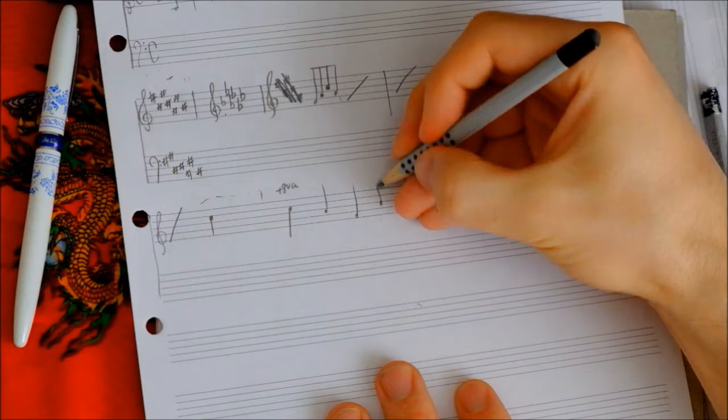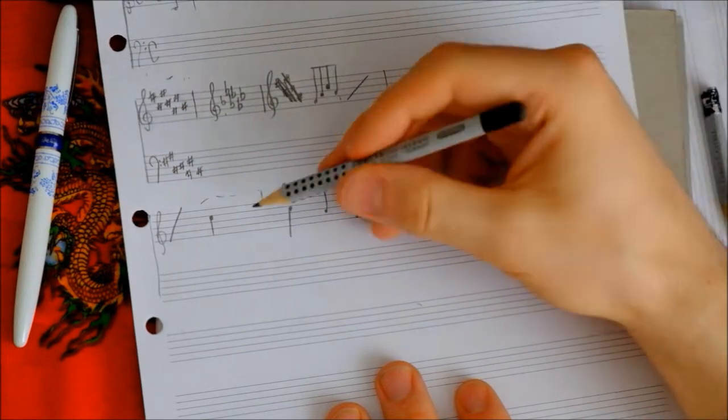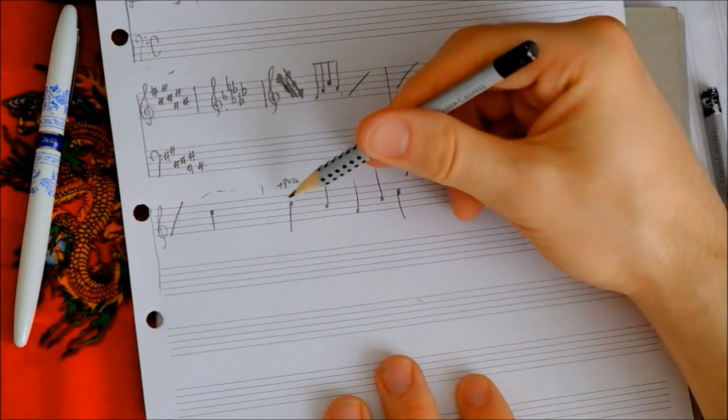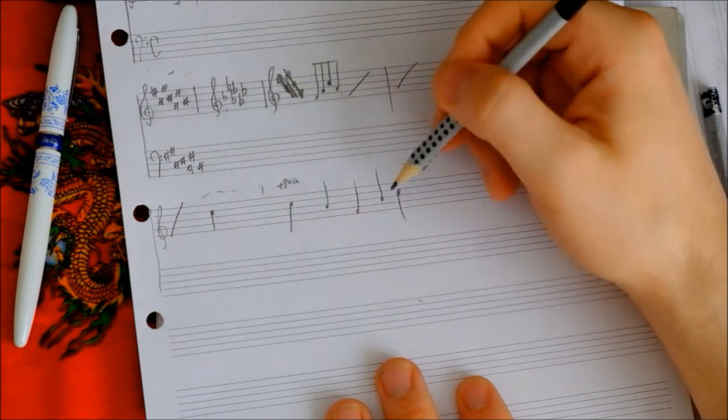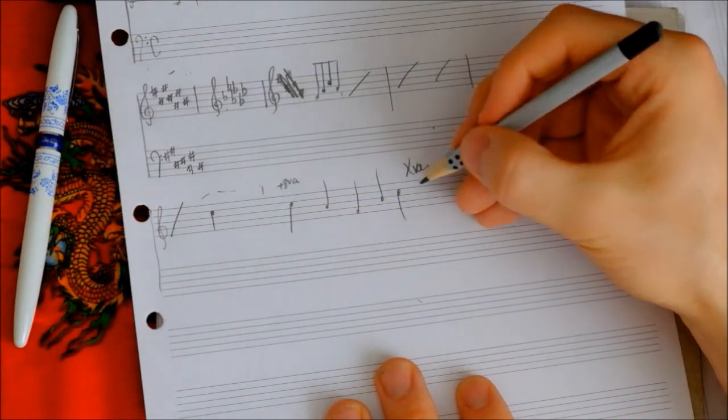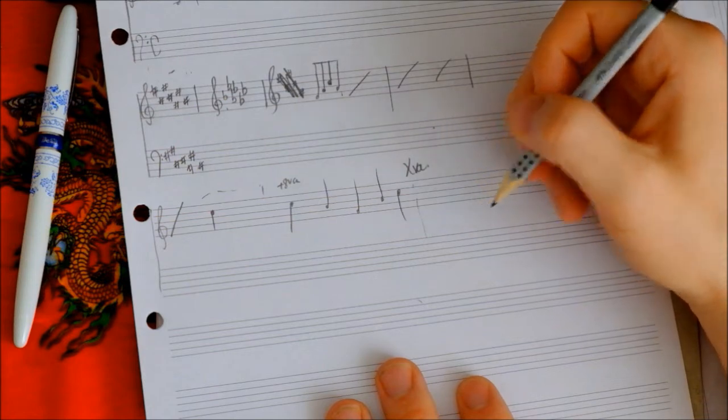So I would think to myself, reading my sketch, oh, these 5 notes are going to be an octave higher, and after this point I play them normally.